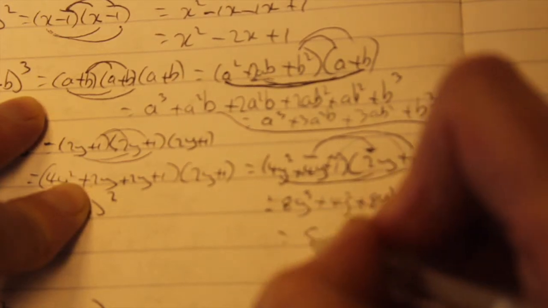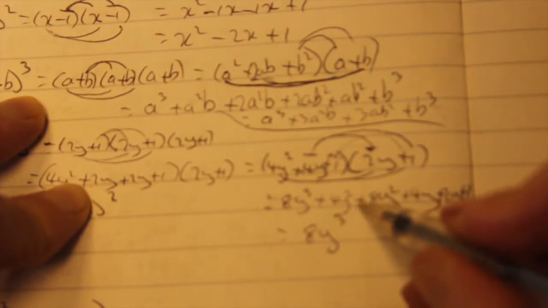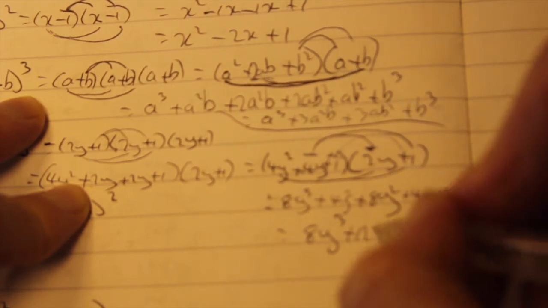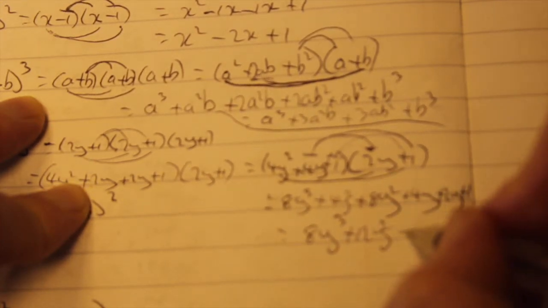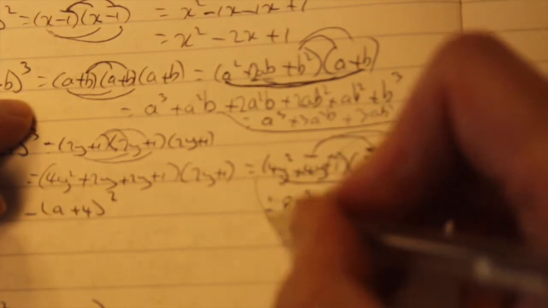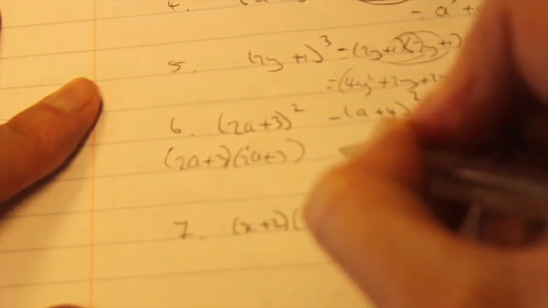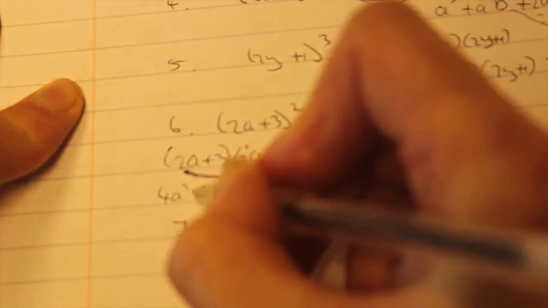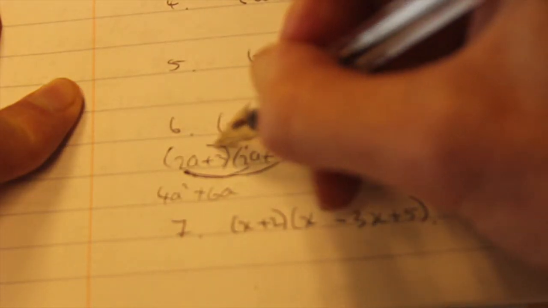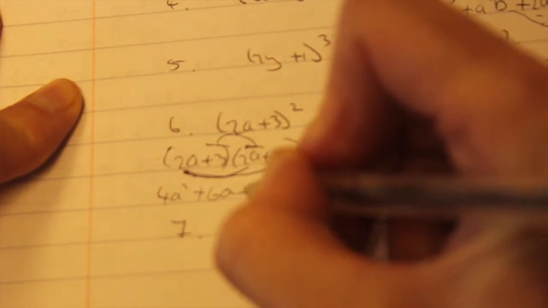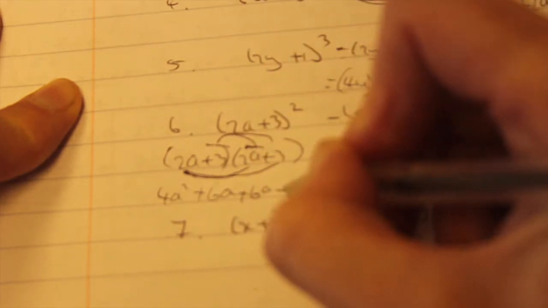And tidying that up, 8y cubed. 4y squared plus 8y squared is 12y squared. 4y plus 2y is 6y plus 1. And then number 6, 2 things going on here, so always keep a bracket separate. 2a plus 3, 2a plus 3, minus, I'll do these 2 first. 2a times 2a is 4a squared. 2a times 3 is 6a. And take your second term through. 3 times 2a is 6a. 3 times 3 is 9.